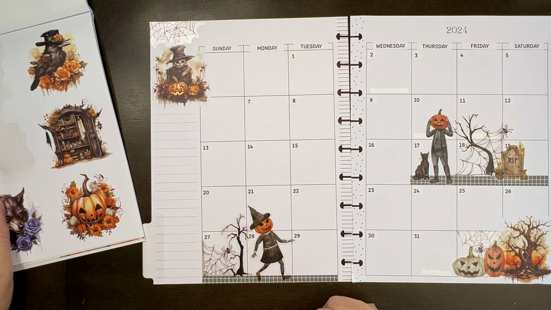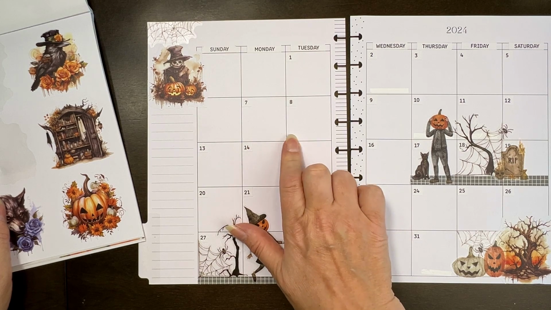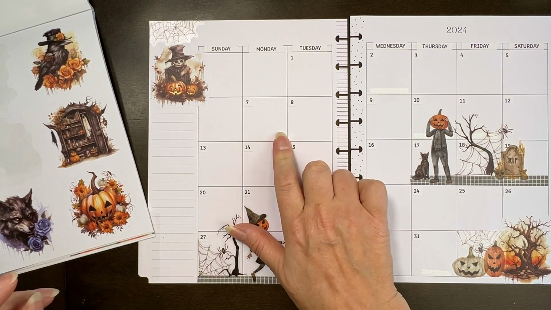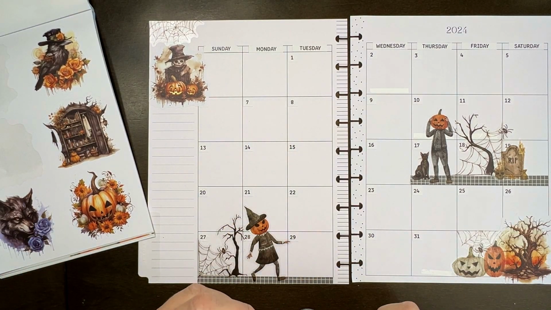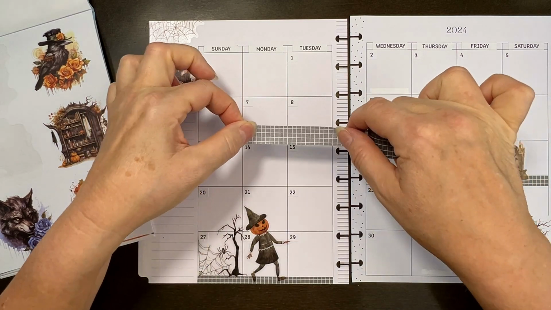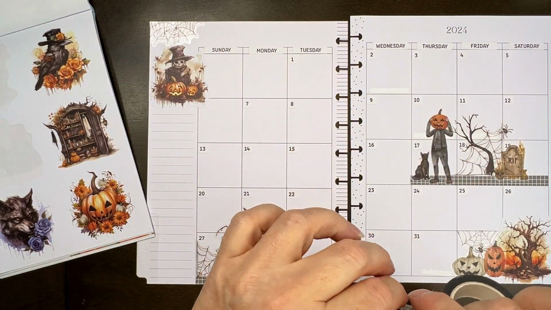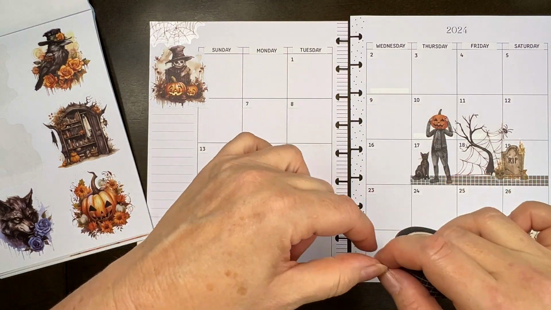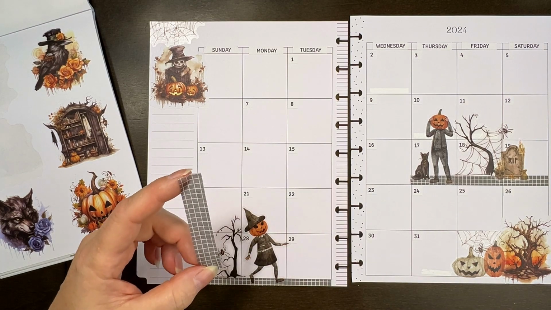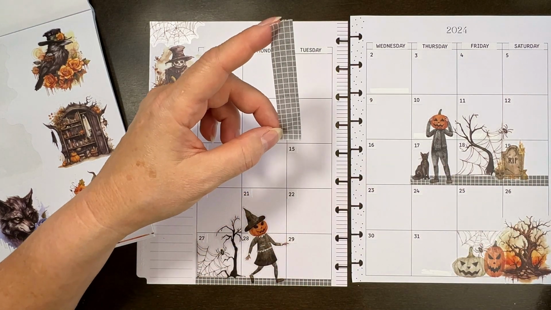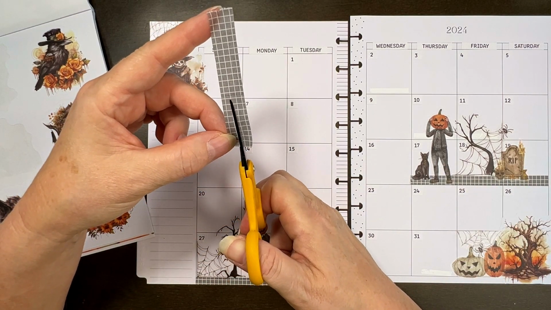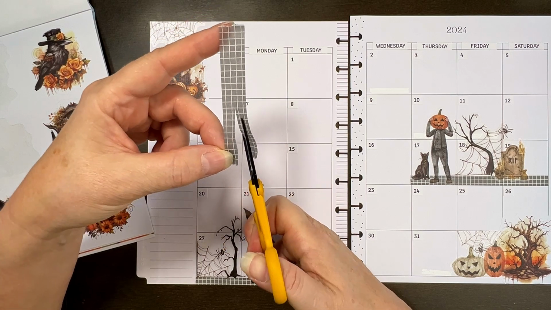I think I am going to bring some washi tape in right here. So I will just cut it. I'm just going to cut it with my scissors. There are lines.